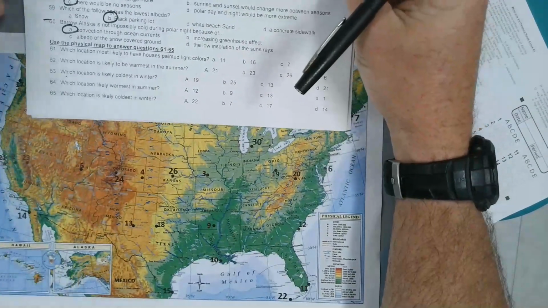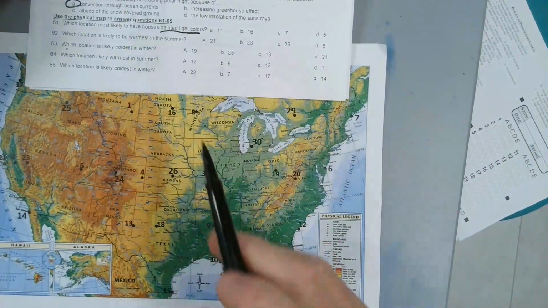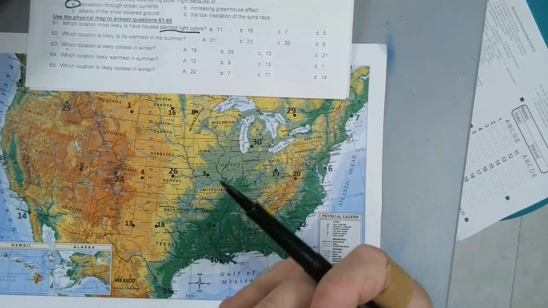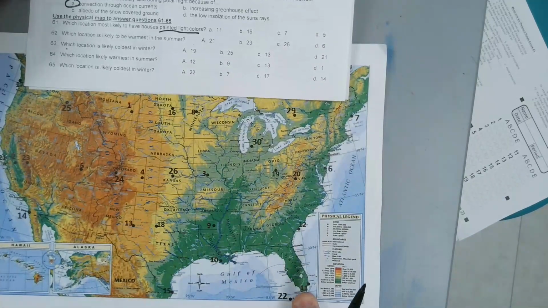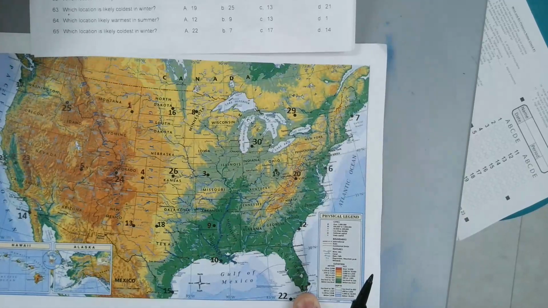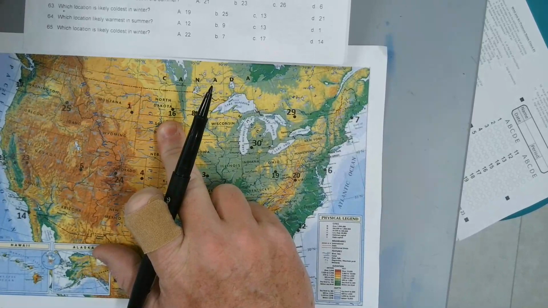Now, for the map questions, which location is most likely to have houses painted light colors? Well, that's got to be someplace warm where they get a lot of sunlight and they want to reflect all the extra sunlight they get. Well, we see 11 is down here in Miami. We know they get a lot of sunlight. 16 is way up here in Mitchell, North Dakota. They don't get a lot of sunlight.